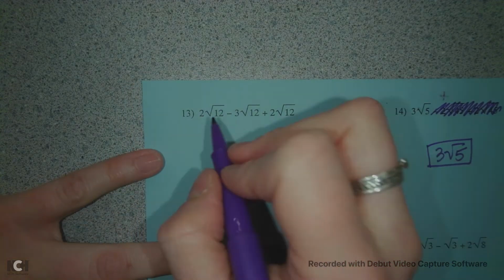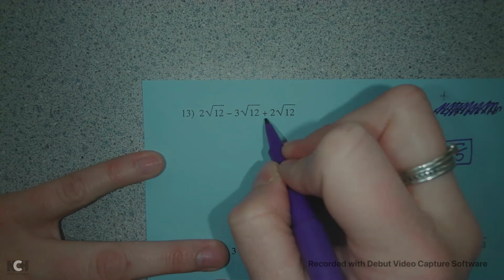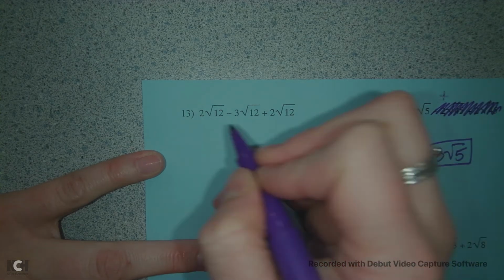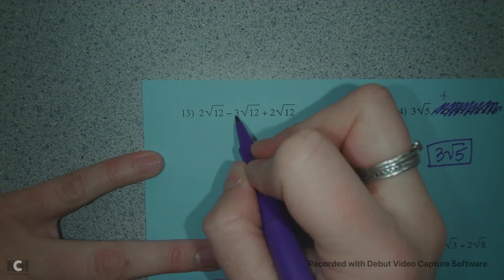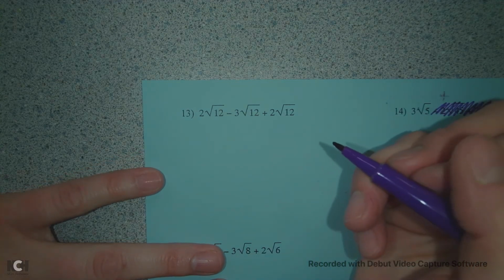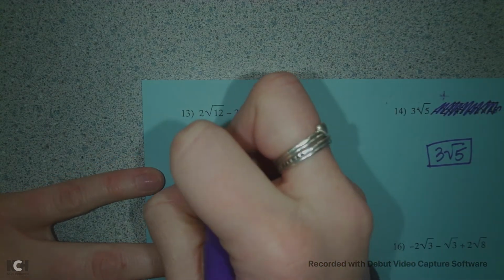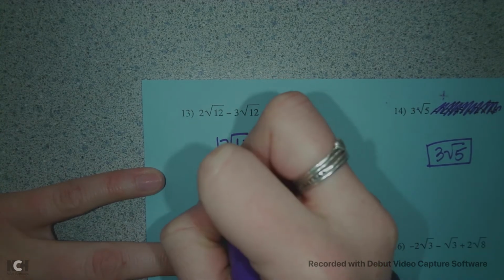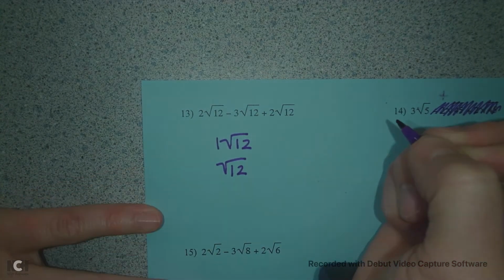Okay, 13, I have 2 root 12's and negative 3 root 12's and 2 root 12's. So I'm going to just combine them together. 2 minus 3 is negative 1, and negative 1 plus 2 is 1. So we have 1 root 12, or just root 12.